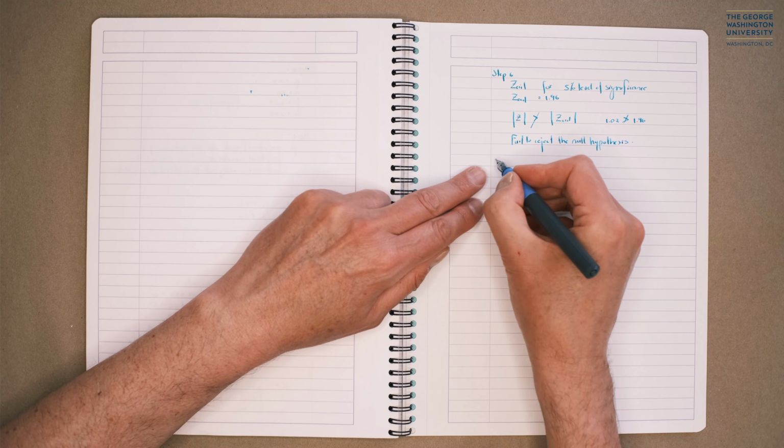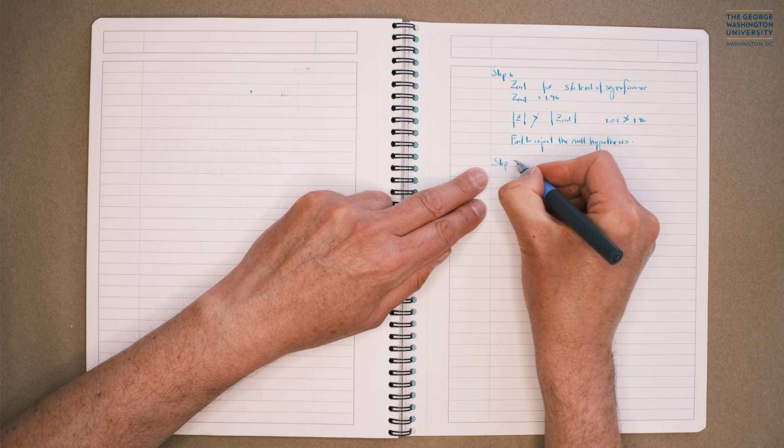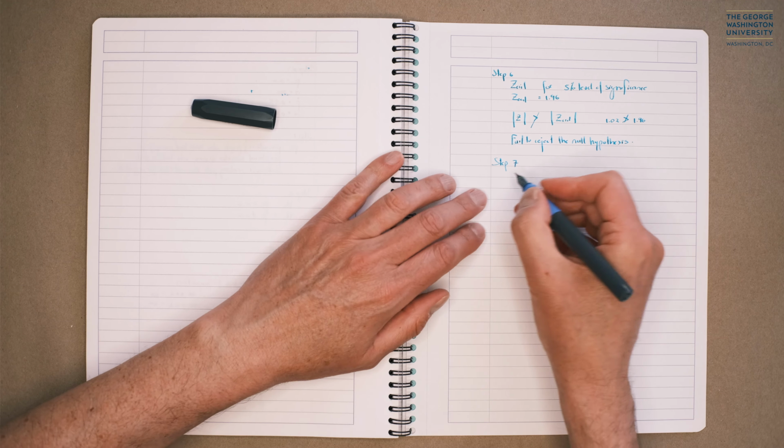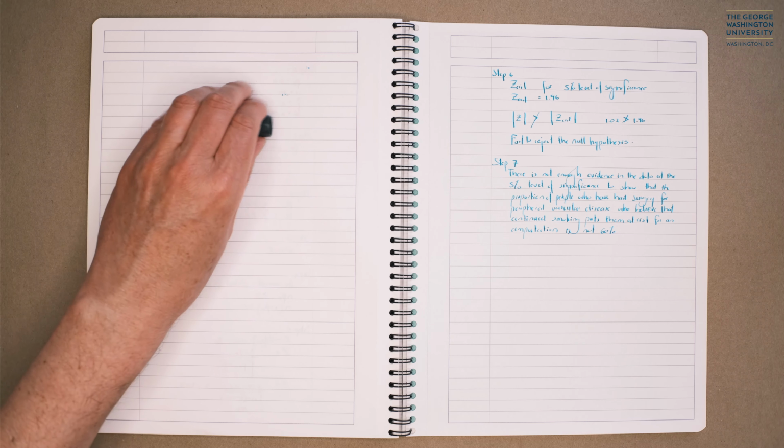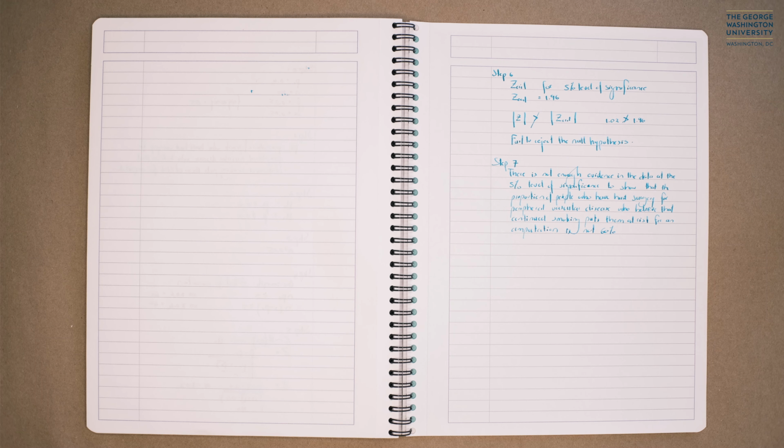Great. And so in step number 7, we just need to write a test conclusion. And I'll write it here. And there you go. There's not enough evidence in the data at the 5% level of significance to show that the proportion of people who have had surgery for peripheral vascular disease who believe that continued smoking puts them at risk for an amputation is not 60%. So I'm very clear about describing this population, describing what this problem is, and we failed to reject that, so we don't have enough evidence to say that it's not 60%, so we are stuck with a 60%.